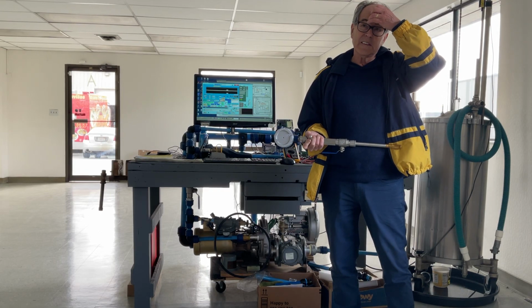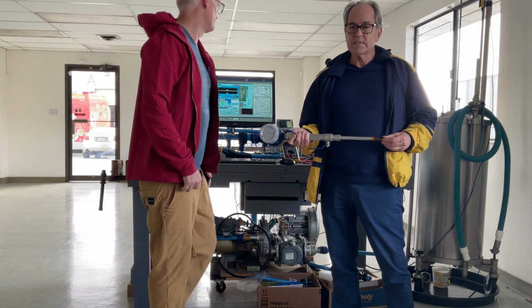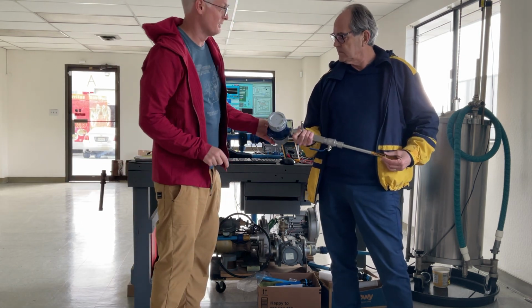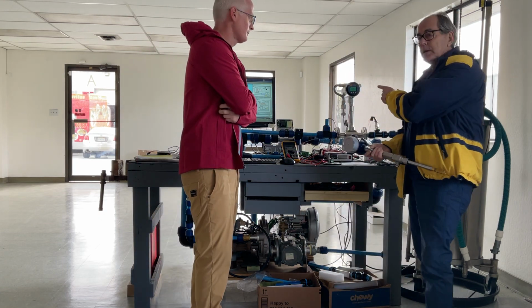All right, we have Dave here, who is the maker of practical flow meters, and he's going to talk about the differences between two meters. This is the thermal mass flow meter and a vortex flow meter.